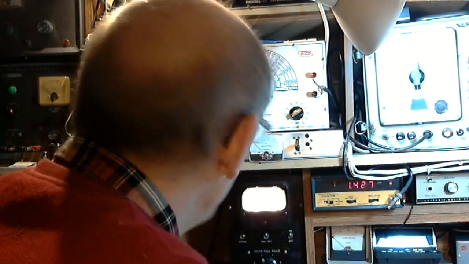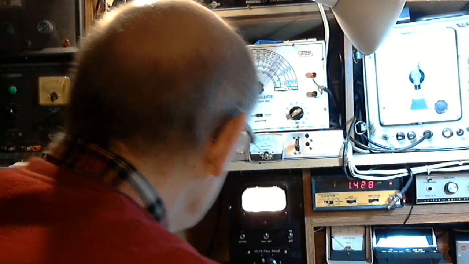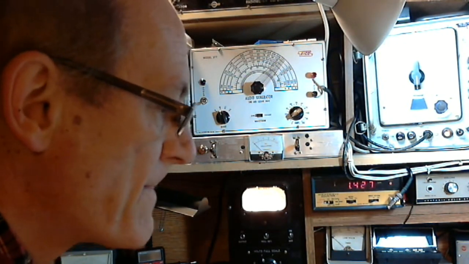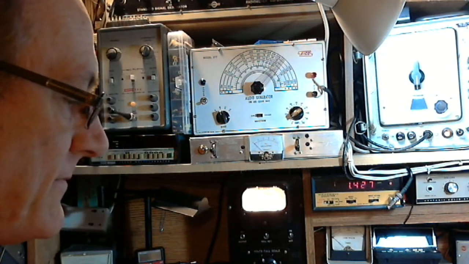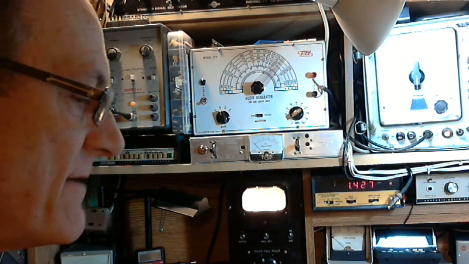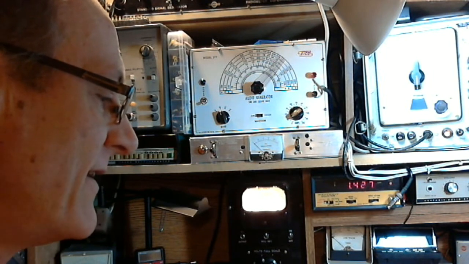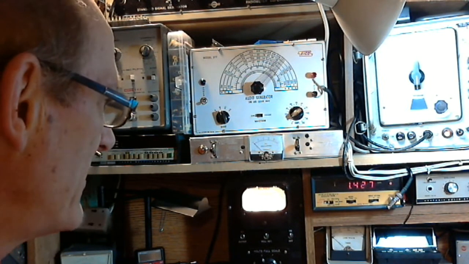Ooh. Something not too good there. Okay, we're still supplying 12 volts. Now, I cannot change the frequency that my transmitter transmits at. It's at 100 or 97. Just have to hunt it down.